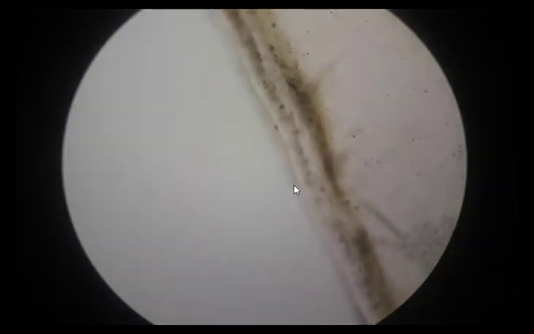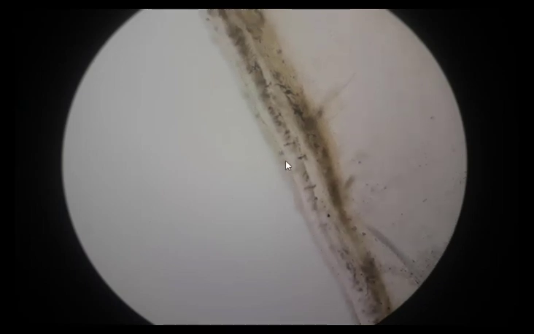You can see cementum here better. And these cells are cementocytes.